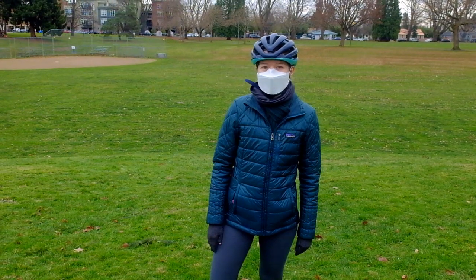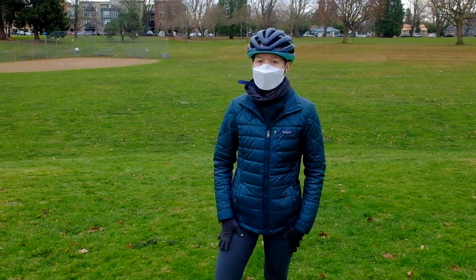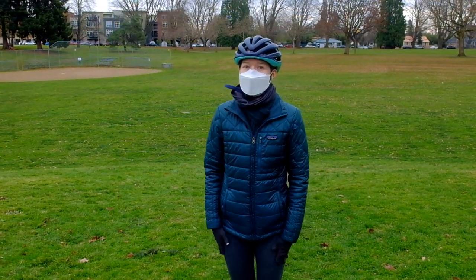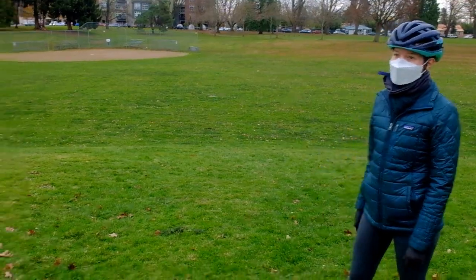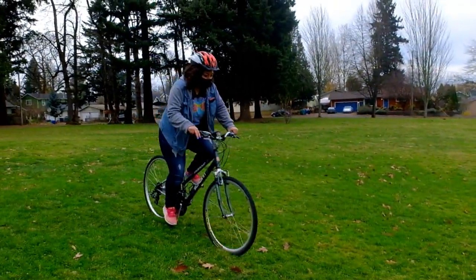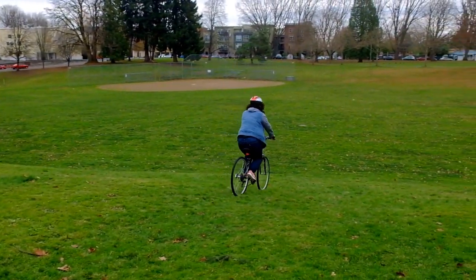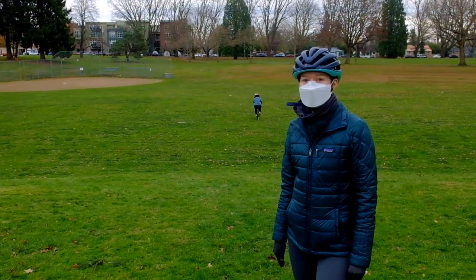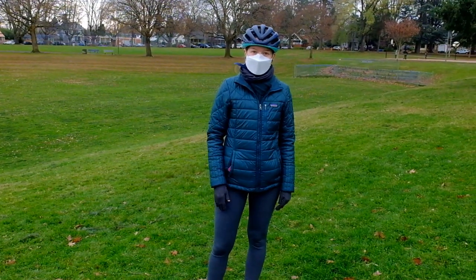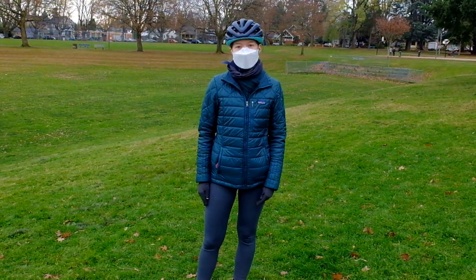So now Natty is going to demonstrate for us how she is shifting when she's going up and down a hill. So Natty is going to shift into a harder gear and she's going to ride down this hill. Whee! See? Nice and controlled. Now Madeline is going to demonstrate on the uphill how she is shifting to a lower, easier gear.